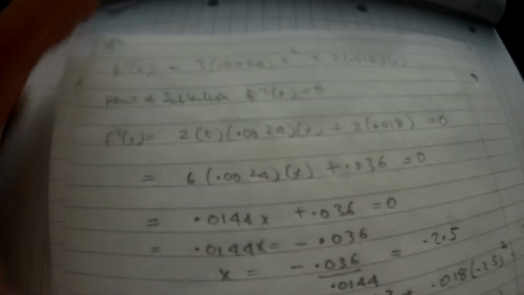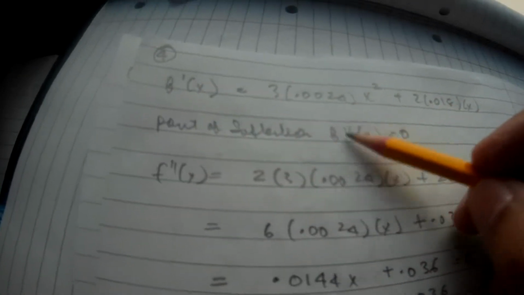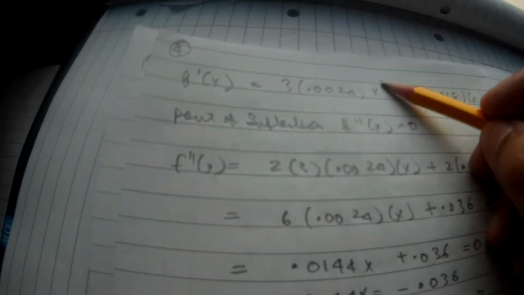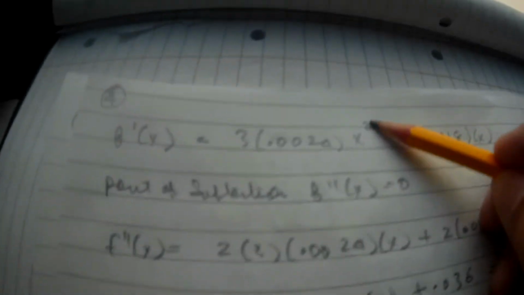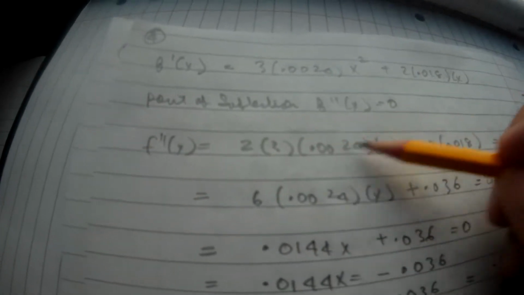Now I've got to do it again and then set it equal to 0 and then find the x coordinates. So f dash x is equal to 3 by 0.0024 x squared plus 2 by 0.018 by x. Point of inflection is when f dash dash x is equal to 0. So I need to take the derivative again of this. So f dash dash x is equal to 2 by 3 by 0.0024 by x.